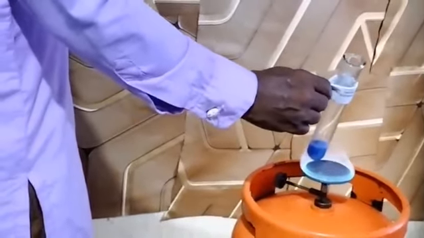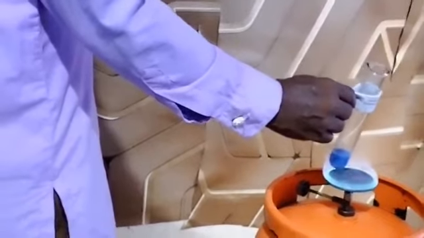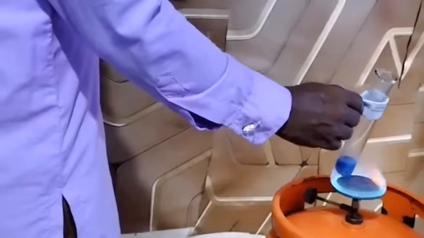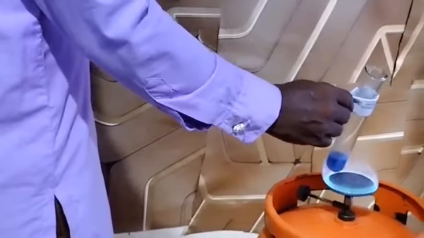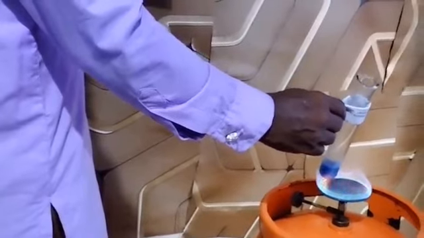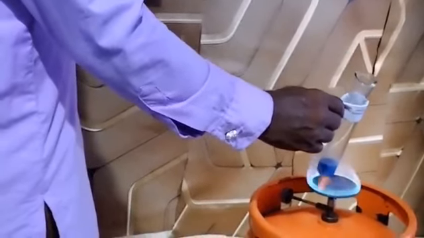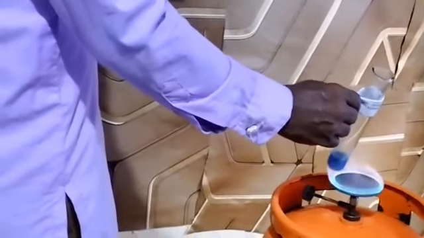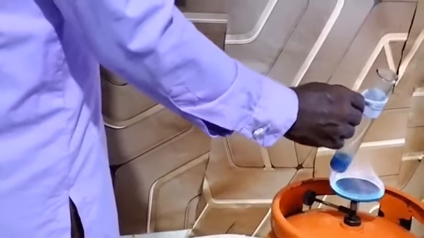So we started heating the mixture over the Bunsen burner. Heat until it boils and see whether there will be any change. When you heat, you try to rotate the mixture.